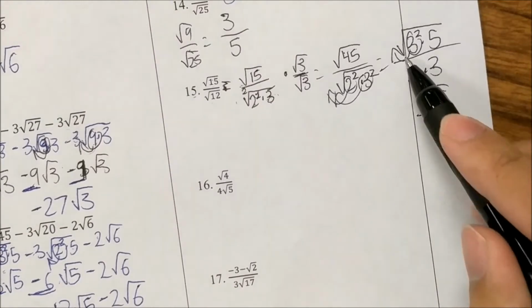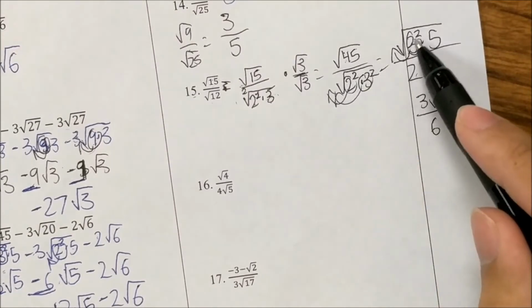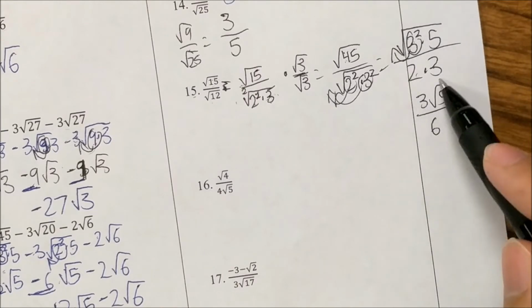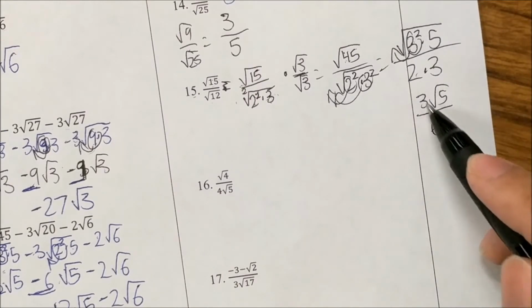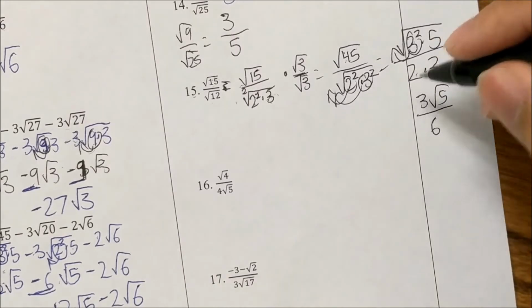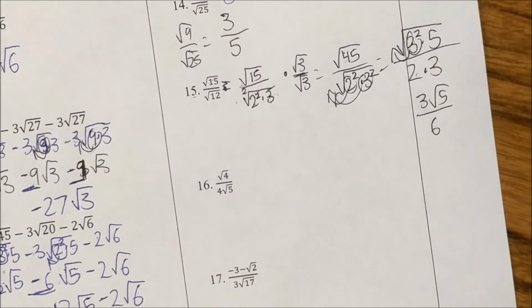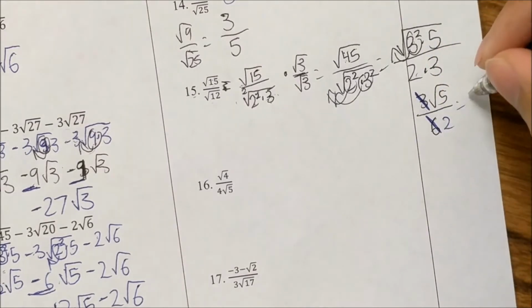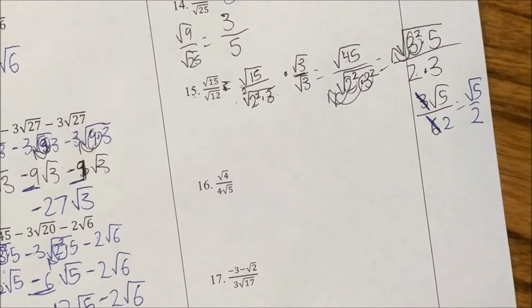Okay, so sorry, back over here, I rewrote 45 as 9, 3 squared is 9, times 5. Then I took the 3 outside to get to here. So now I can reduce the outside numbers. 3 and 6 are both divisible by 3. 3 divided by 3 is 1. 6 divided by 3 is 2. So radical 5 over 2 would be the final answer.